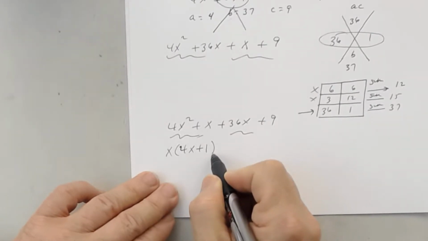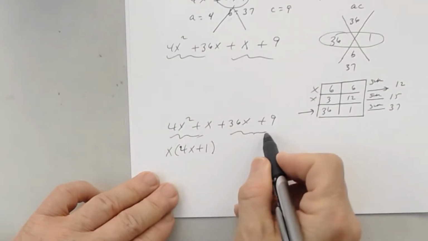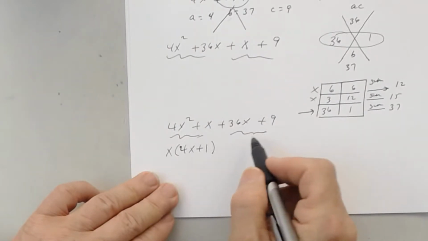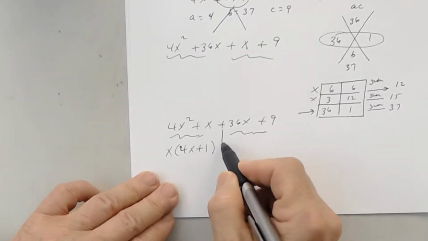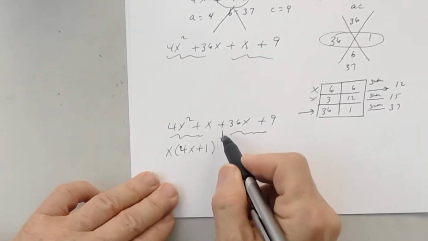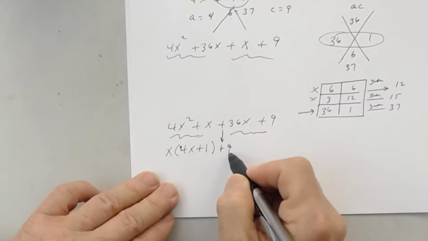From the second group, what's the GCF? 9. And remember, you always factor out that positive, that middle sign. So you can factor out a positive 9. You must say plus 9, not just 9.